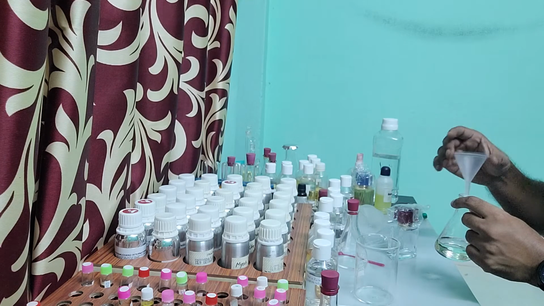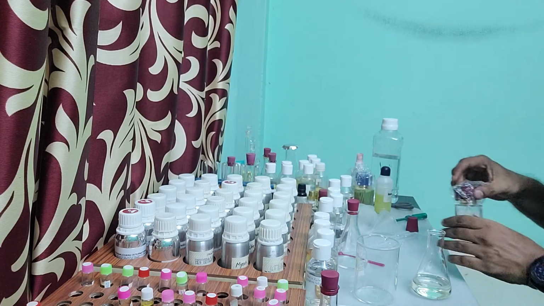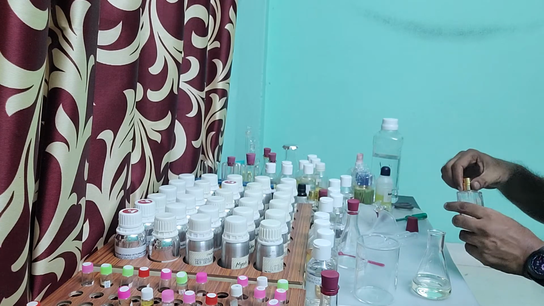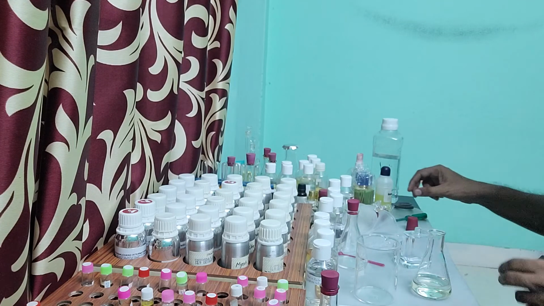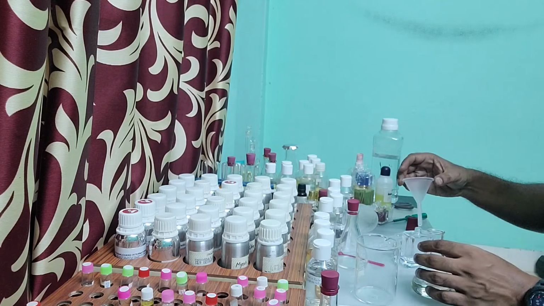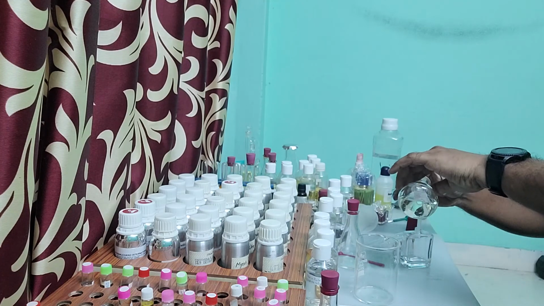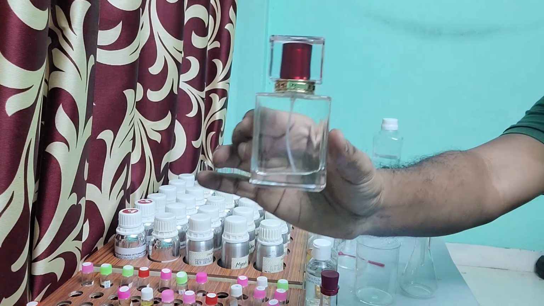So now I need to bottle it. This is my bottle. All my bottles up to now are screw bottles. You pull the cap upward, and you can spray. I'm filling this bottle, and this is my art.